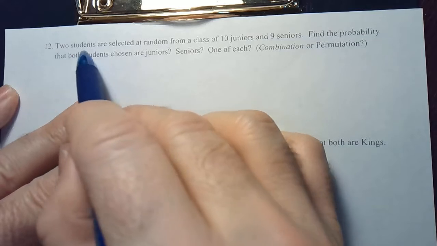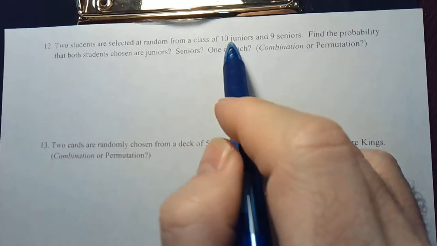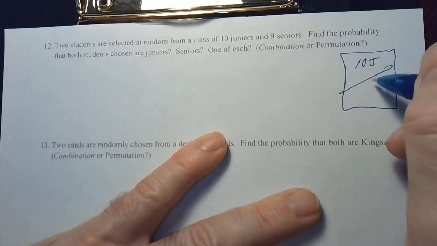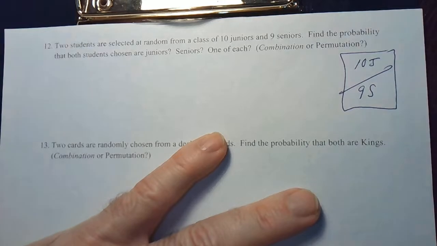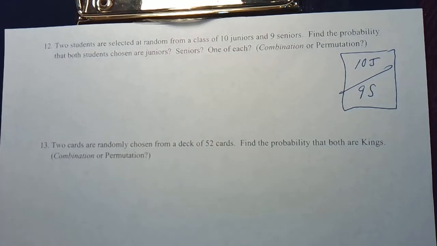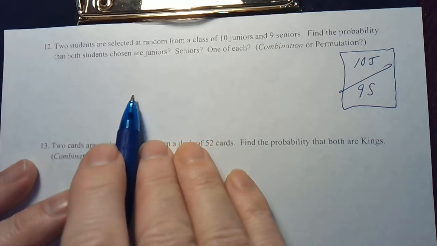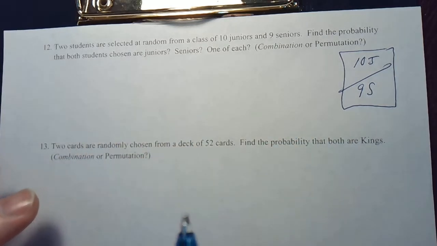Let's look at 12. 2 students are selected at random from a class of 10 juniors and 9 seniors. Find the probability that both students chosen are juniors, and then that both are seniors, and then one of each. And it's saying, is this a combination problem or a permutation problem? Well, we're not ordering them, we're just choosing 2 students. It's not choosing 2 students where one is the president and one is the vice president, so order matters.